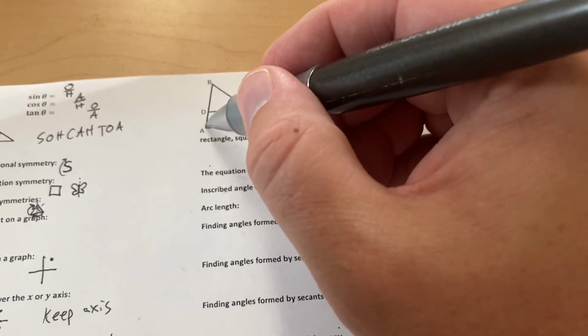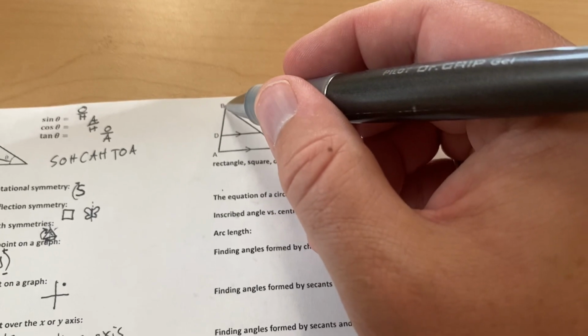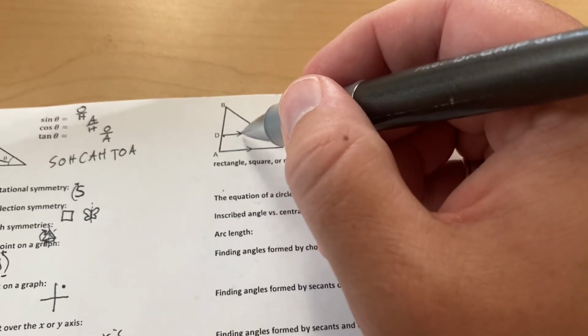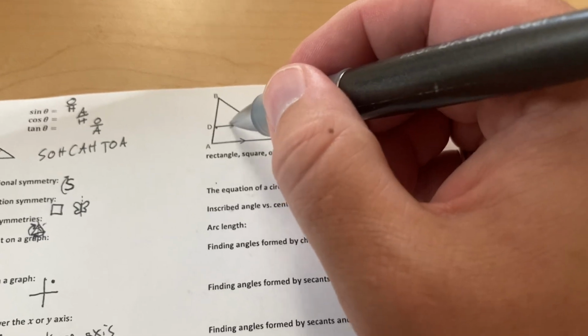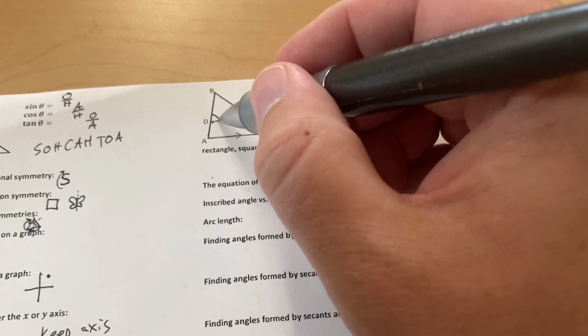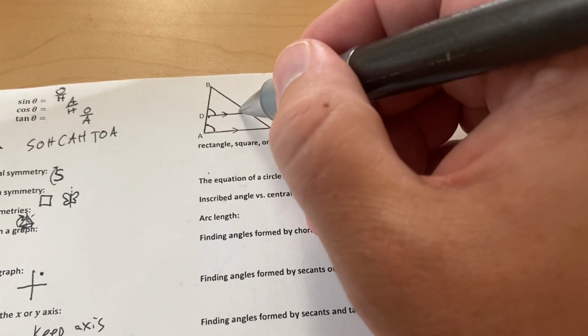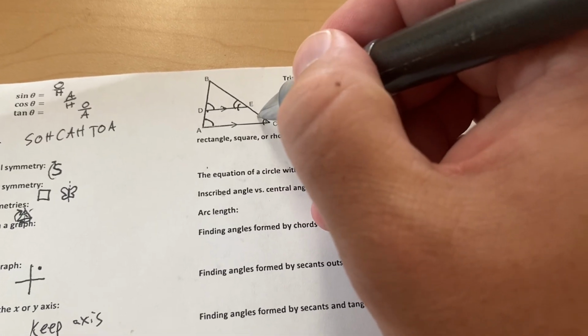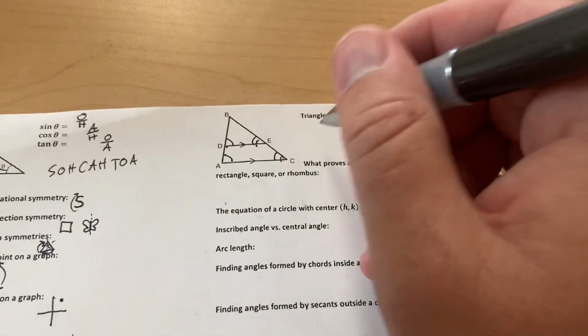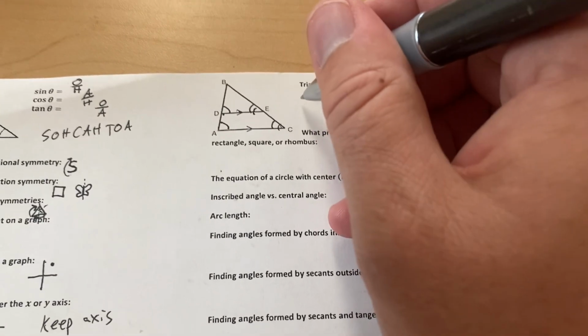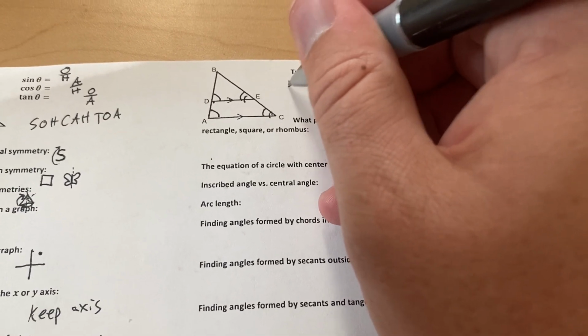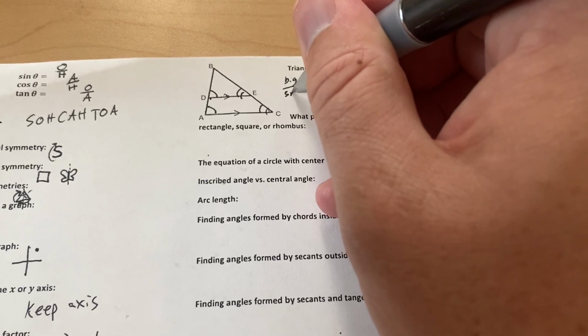Triangle proportionality, here's the deal. BA is going to be proportional to BD because these are parallel, so this angle is going to be the same as this angle. And this angle here is going to be the same as this angle. So we have angle-angle similarity. So it's just like you can put the big one over the small one.